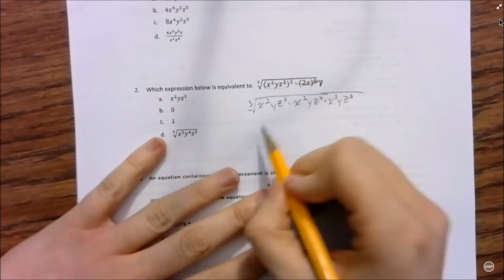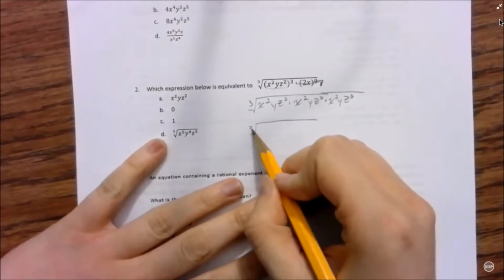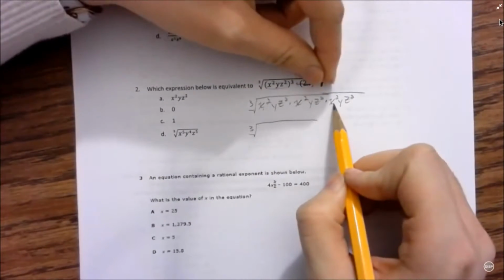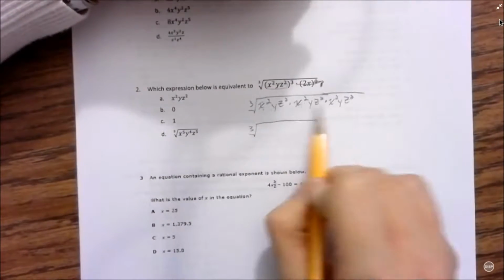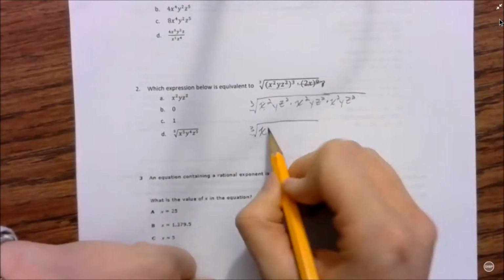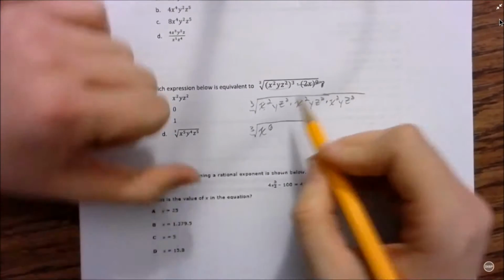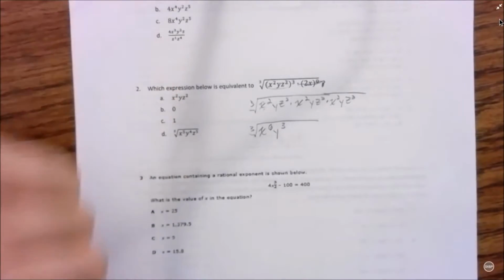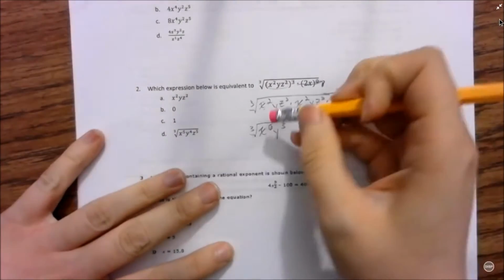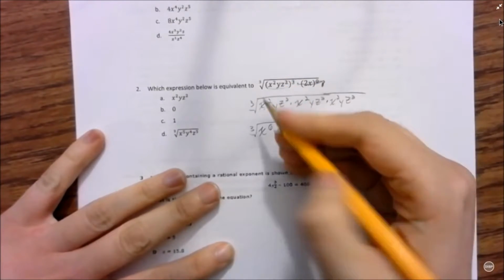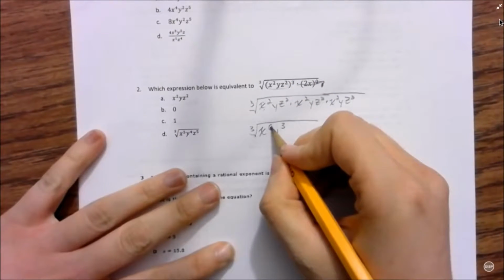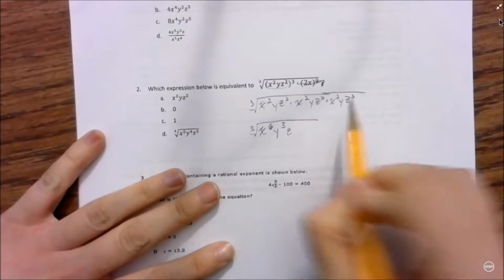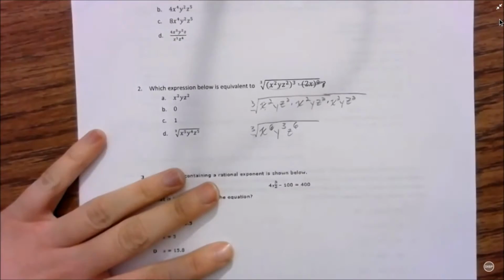And then I'm going to combine everything I've got. So keep your cube root. I've got x squared, and then x squared, and then x squared, which means I've got 2, 4, 6 x's being multiplied together, so that's x to the 6th power. And then I've got 1, 2, 3 y's being multiplied together, so that's y to the 3rd power. And then I've got 2, 4, 6 z's being multiplied together, so z to the 6th power.